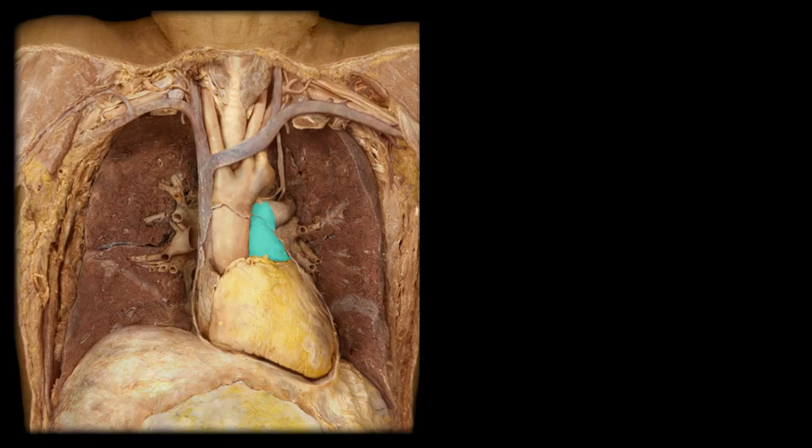Next, let's move on to some blood vessels related to the heart. You can see this picture of the human cadaver, the thoracic cavity. That is the heart, which is sitting on top of the diaphragm.